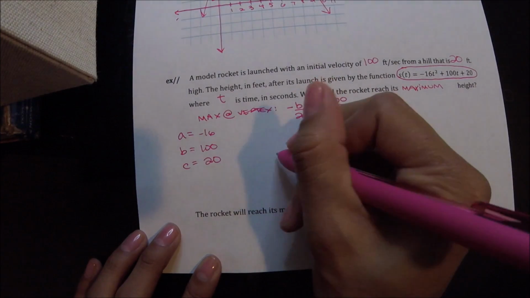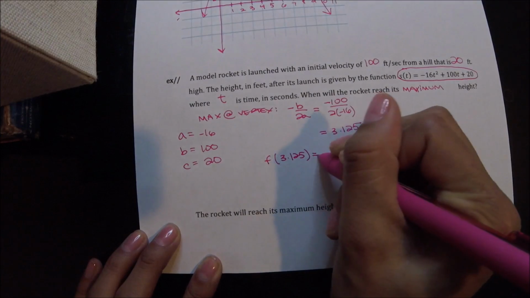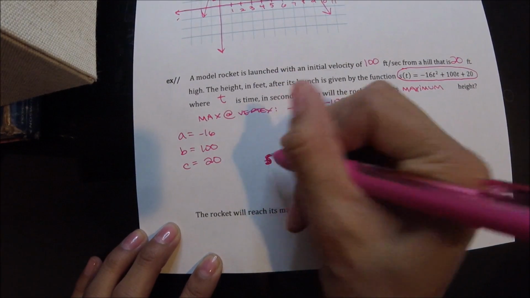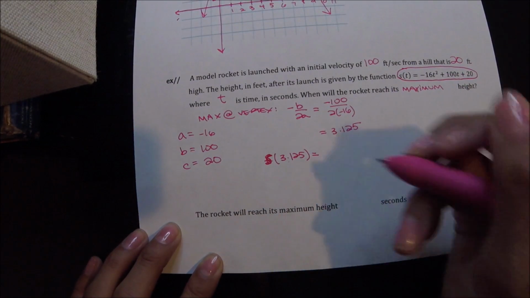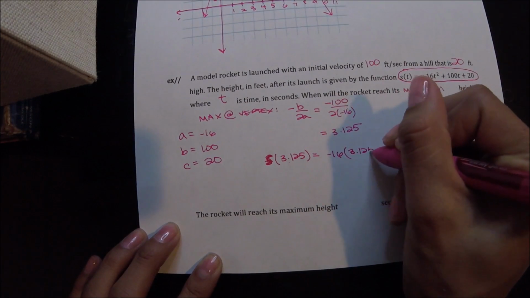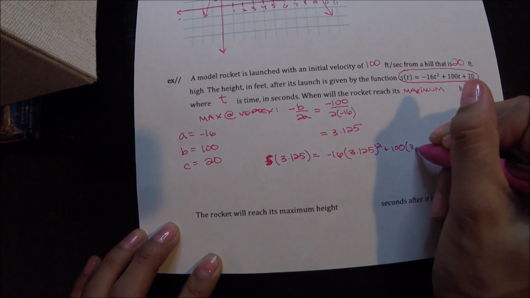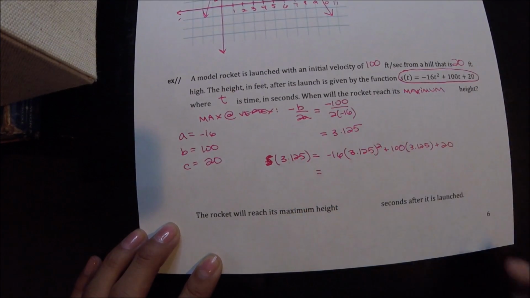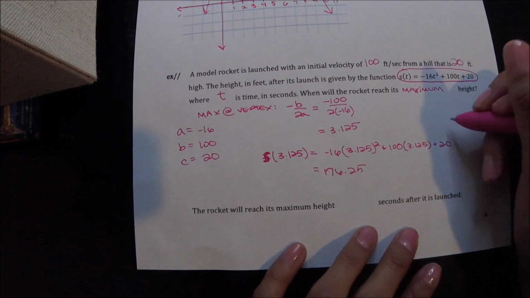And then since we're finding the vertex, we would plug that in to find the y value of the vertex into the, actually we're doing s. The function is called s, so s of 3.125. So we have negative 16 times 3.125 squared, plus 100 times 3.125 plus that 20. And I'll just tell you that this turns out to be 176.25.